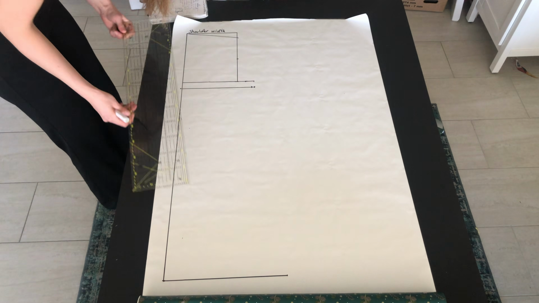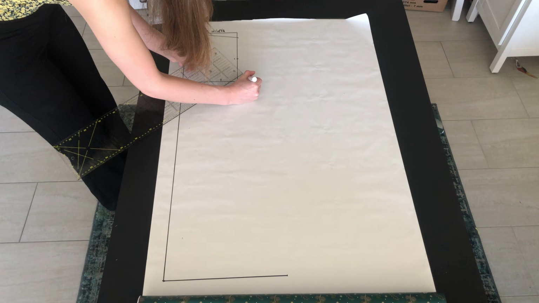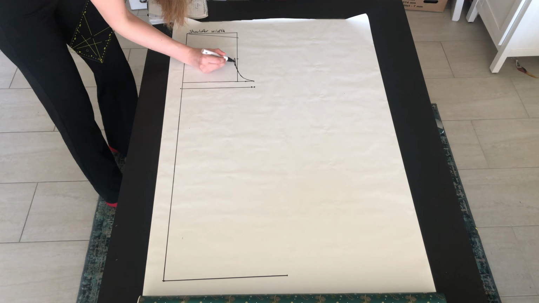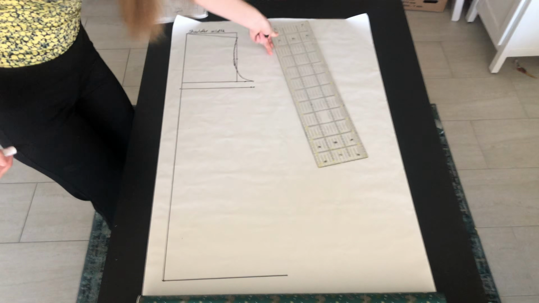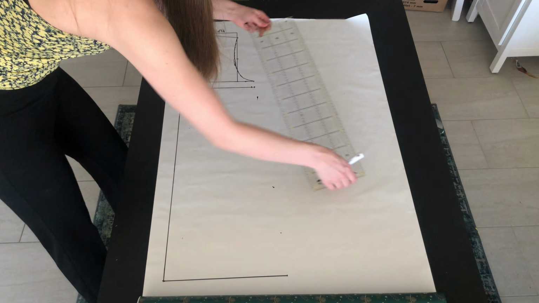Then mark the middle between the parallel line and the shoulder line, and at this point you will go in half an inch. And at the bottom you will go out 1 inch at a 45-degree angle and then draw in an armhole curve that goes through these points. Then connect the armhole curve to the bottom of the dress.